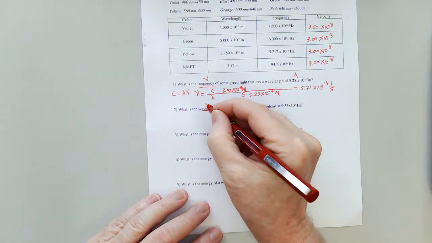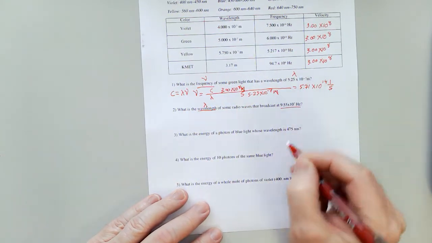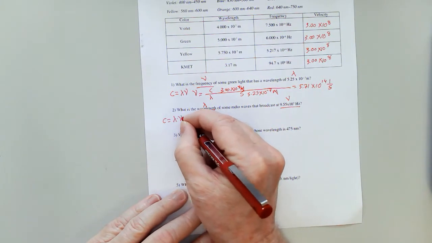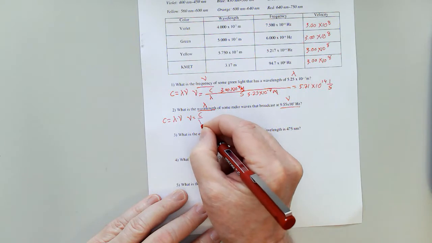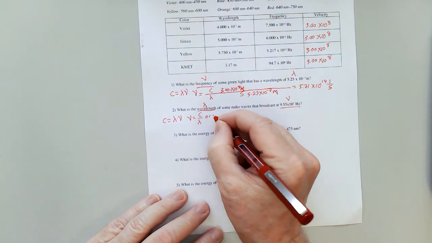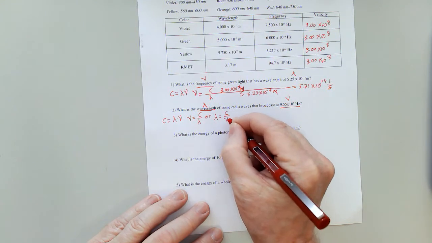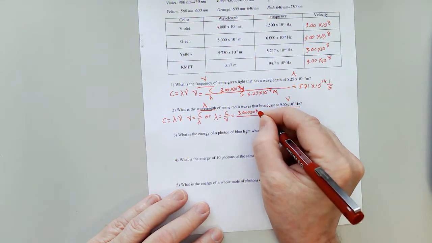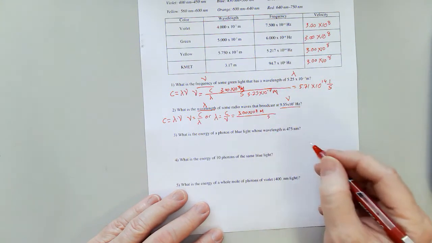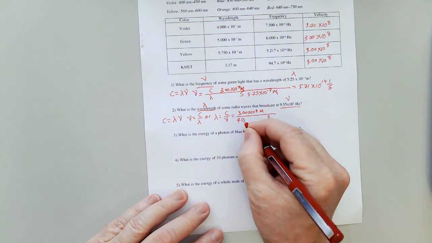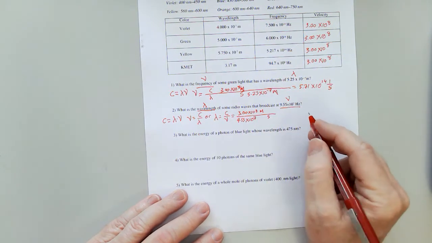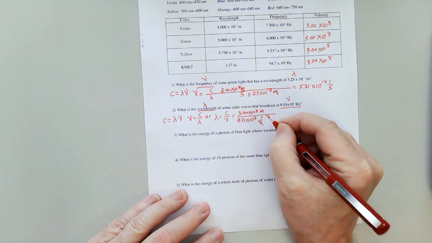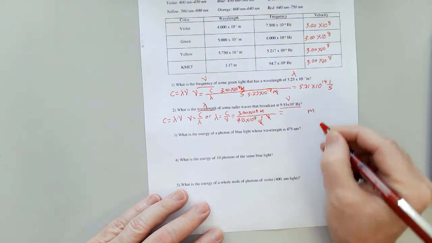What are their wavelengths? So I'm looking for lambda, and that is its frequency, nu. So if c equals lambda times nu, nu equals c over lambda, or lambda equals c over nu, which equals 3.00 times 10 to the 8th meters per second divided by 9.55 times 10 to the 7th. Now hertz is 1 over second, so seconds cancel. And this is going to come out in meters.